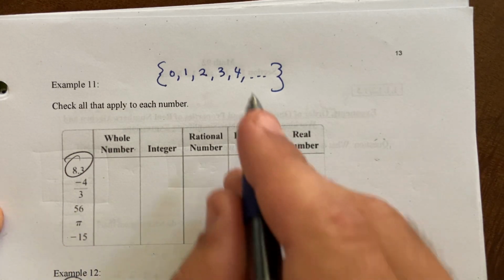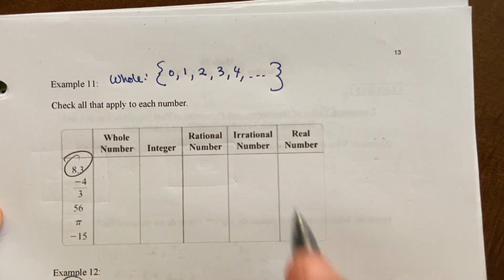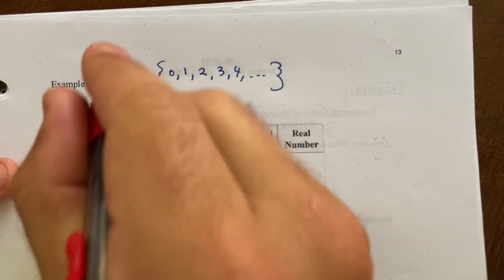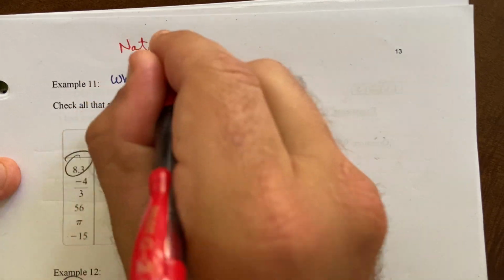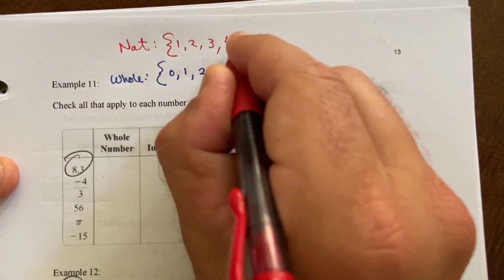Is it an integer? What were the integers? So these were the whole numbers, also called the natural numbers. Sorry, the natural numbers being 1, so let me be clear about that. These are the counting numbers.